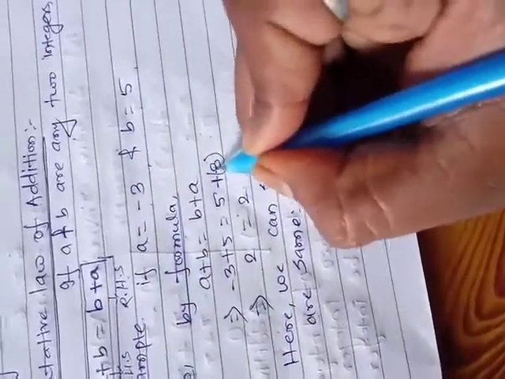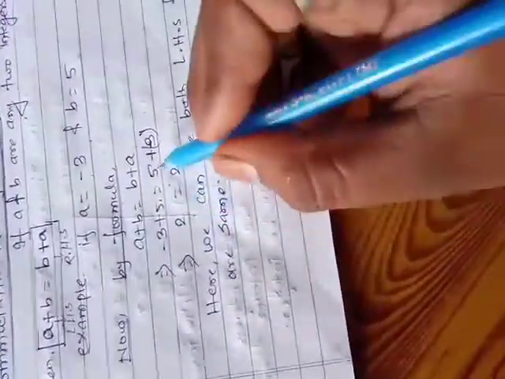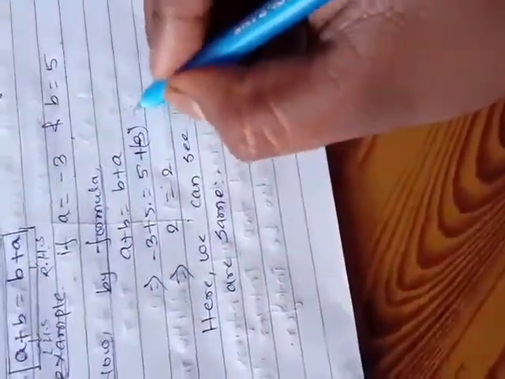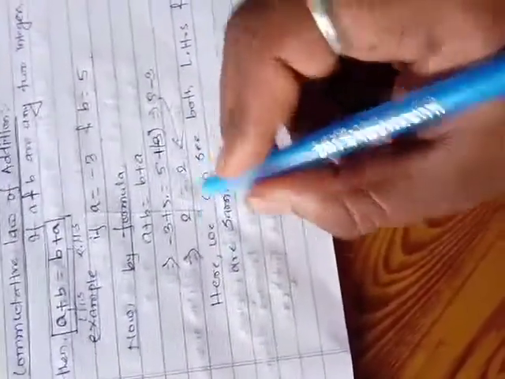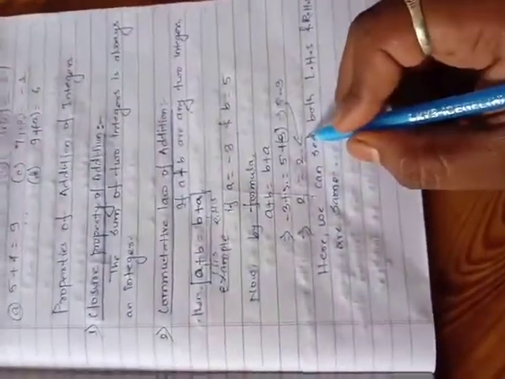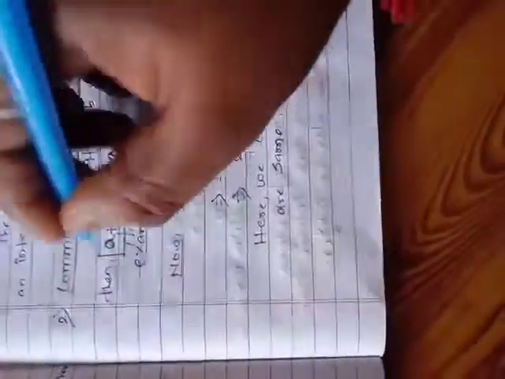Okay, one thing I have done here, mistake. 5 plus minus 3, we can write this as 5 minus 3, and 5 minus 3 is 2. We can see here on both sides, LHS and RHS, we have got the same value, 2 equals 2. So both LHS and RHS are equal, and addition of integers holds the commutative law of addition.